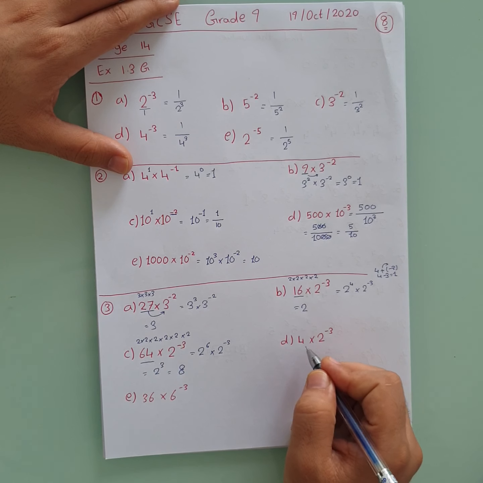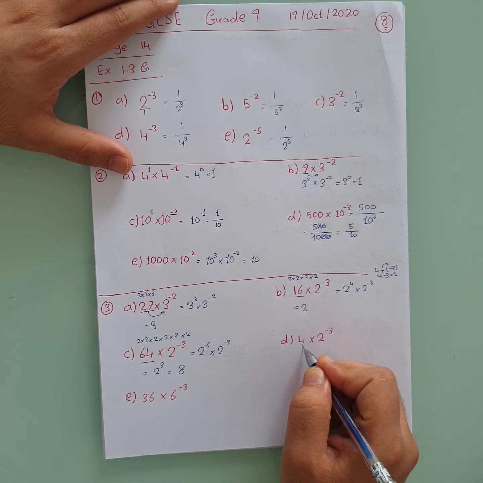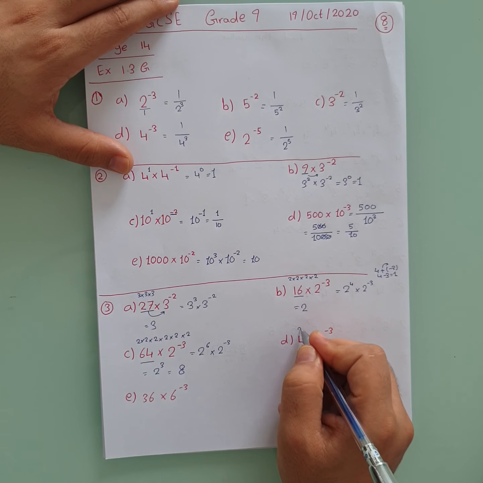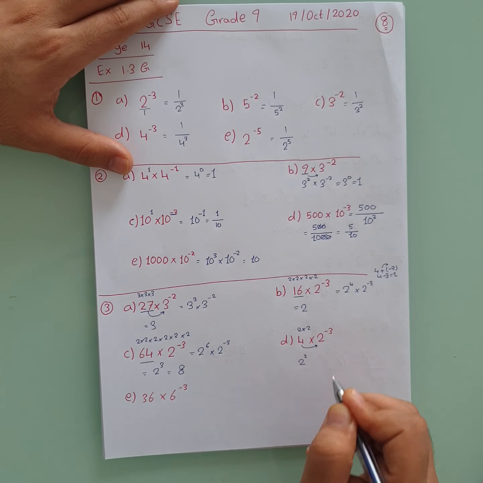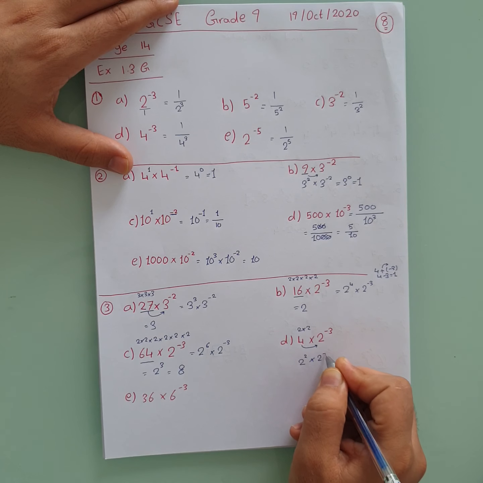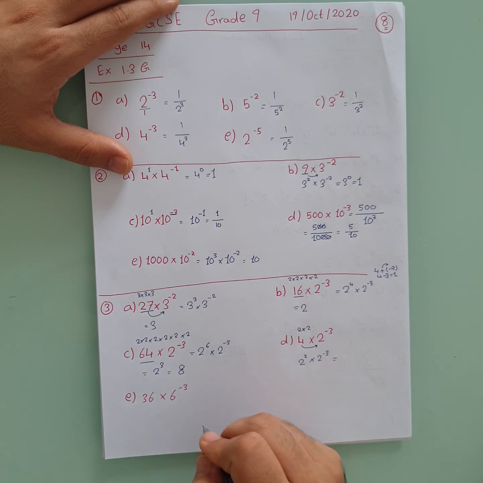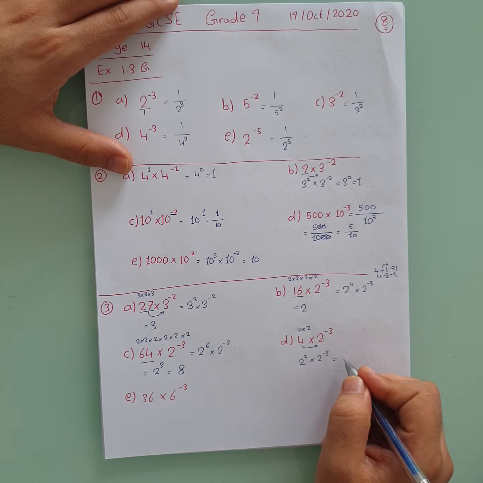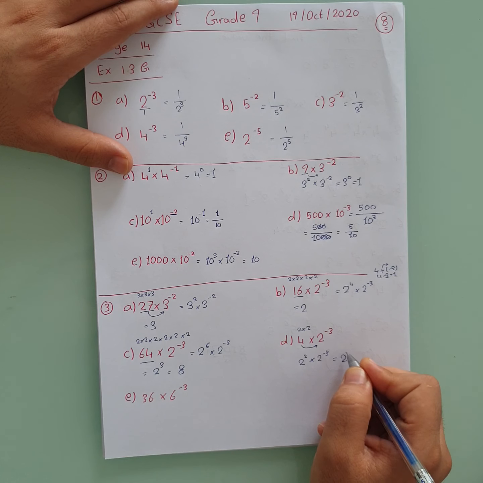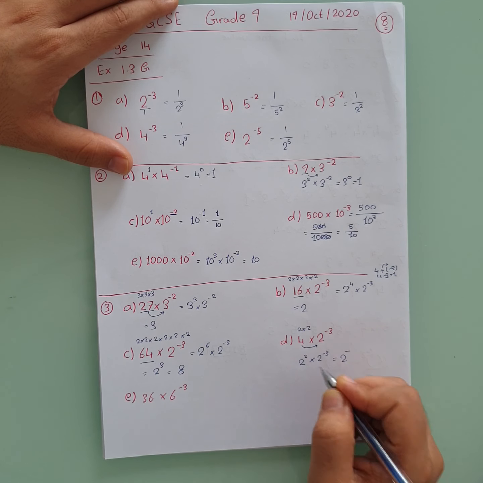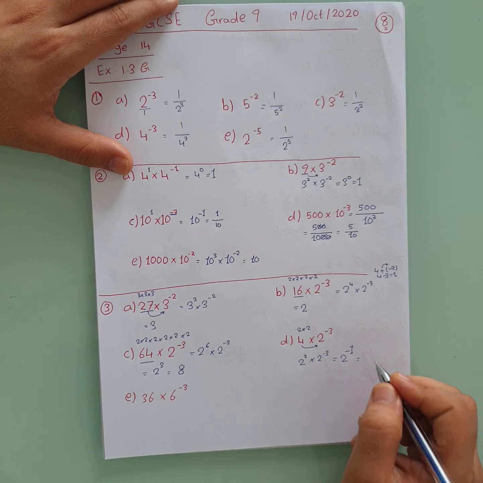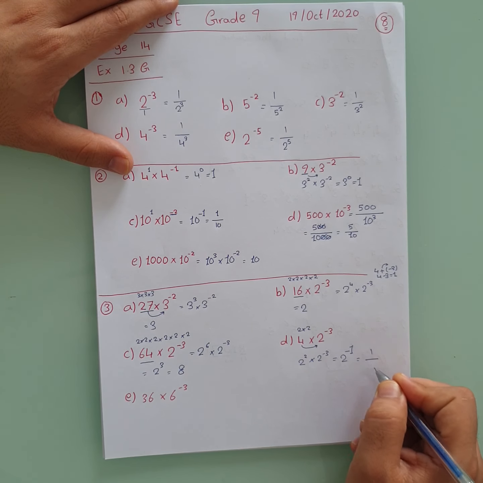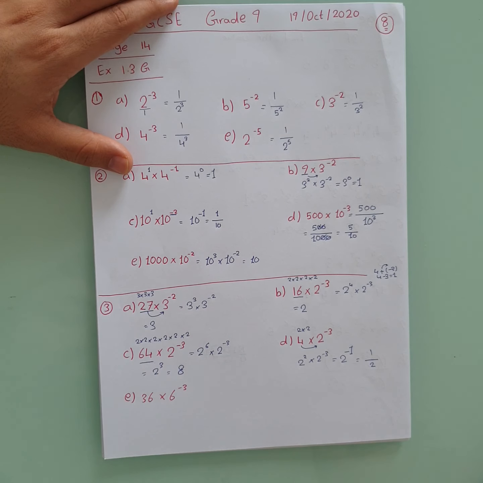Here, I want to make 4 look like 2. So 4 is actually 2 times 2. So it's going to be 2 to the power of 2 times 2 to the power of negative 3. Subtract two different signs. Put the sign of the highest number, subtract the highest from the lowest, it is going to be 1. Since they want it as a fraction or integer, it's going to be 1 over 2.